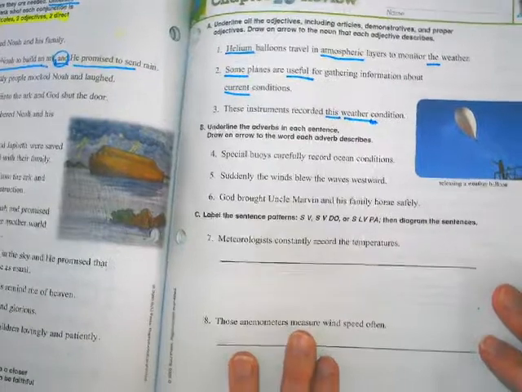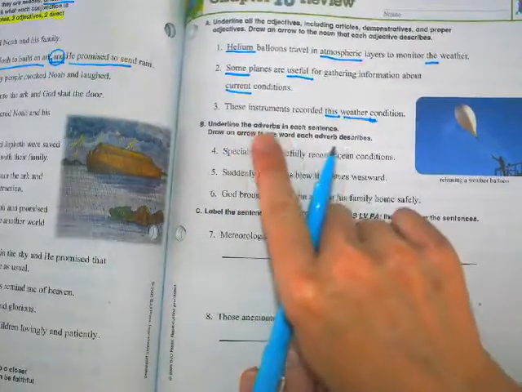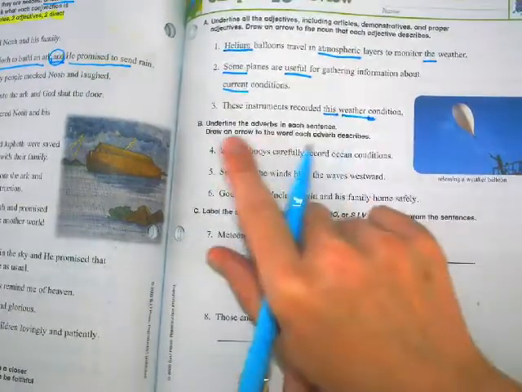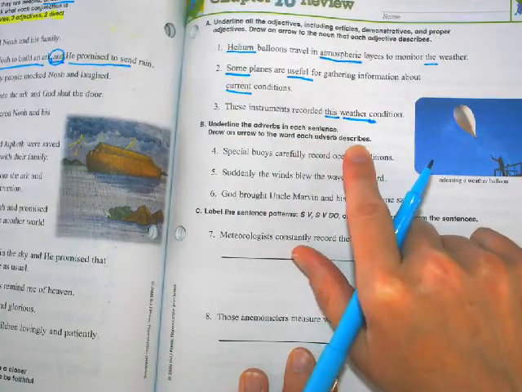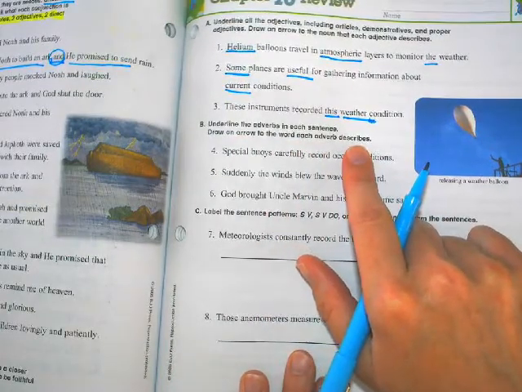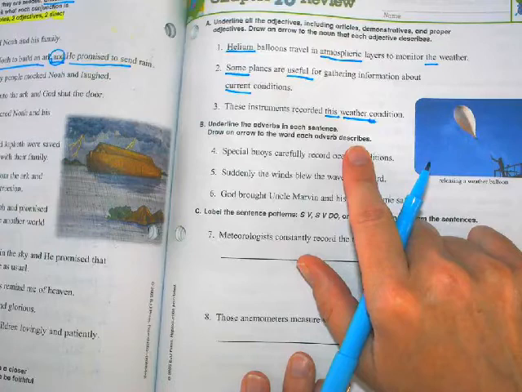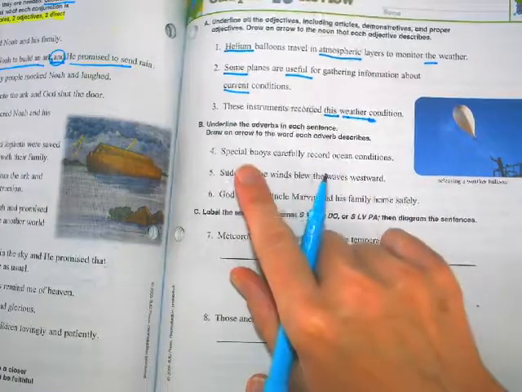Alright, section B. Underline the adverbs in each sentence. Draw an arrow to the word each adverb describes. And I'll do the same. I'm going to underline the adverbs. You draw the arrows. Number 4, special buoys.